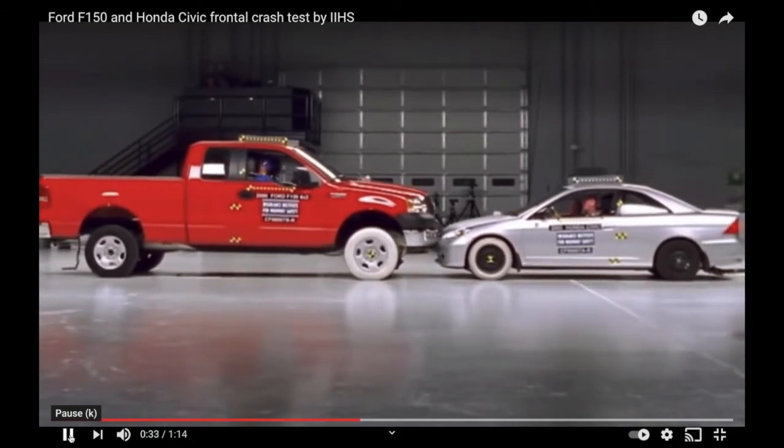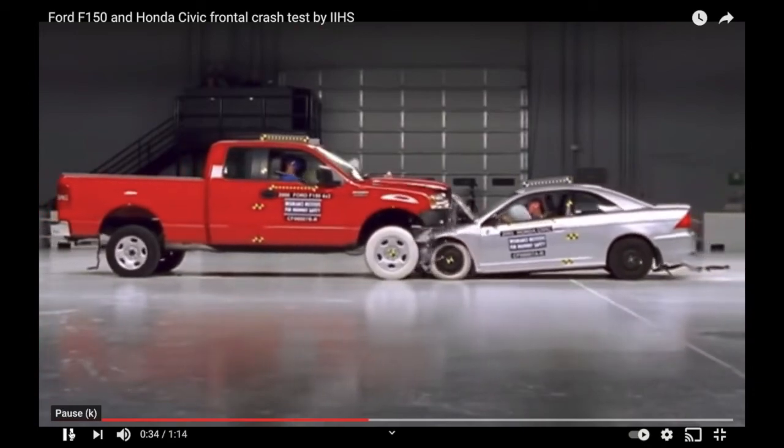That was a good pause right there, by the way. So this F-150 has been raised up, and I forget, I think it's like 8 inches or 10 inches or something. And they're trying to show why they're trying to put limits on how high you can raise up the vehicle. Because now this vehicle has twice the mass of the silver vehicle, and now it's raised. And now notice it's going to do even more damage.